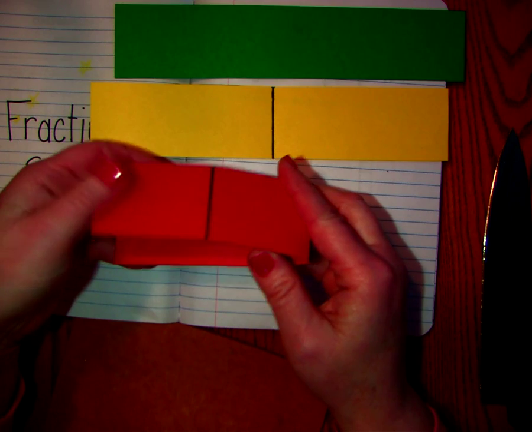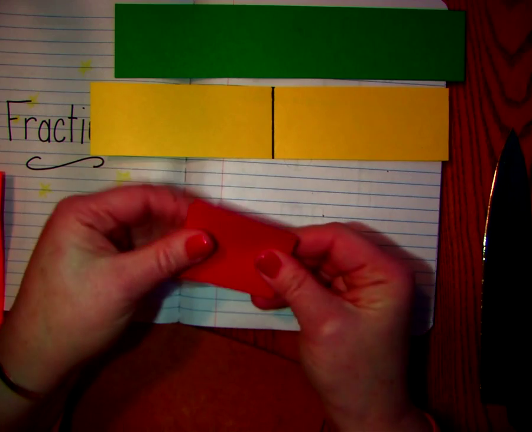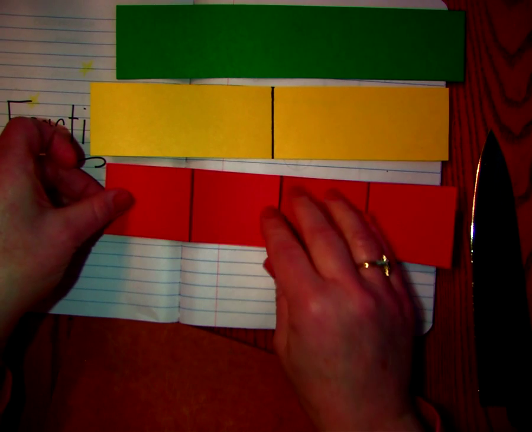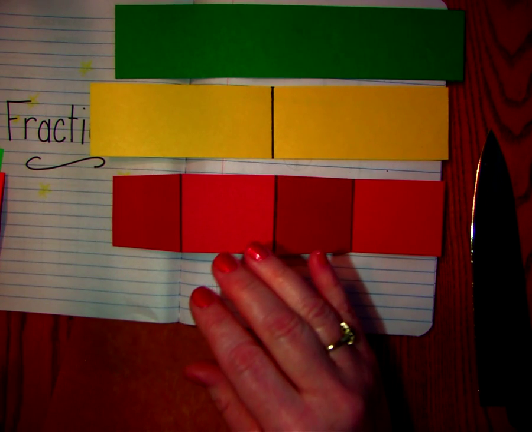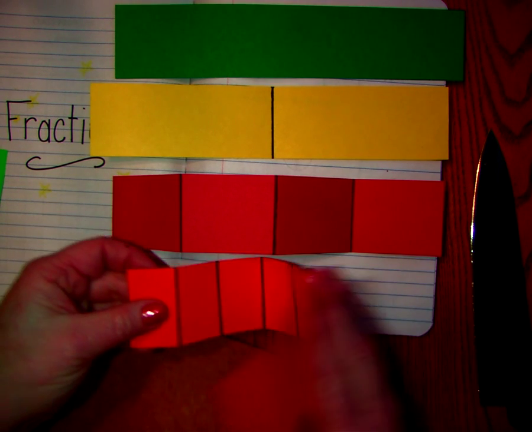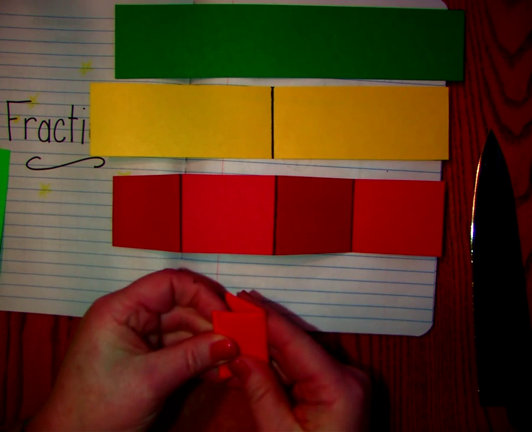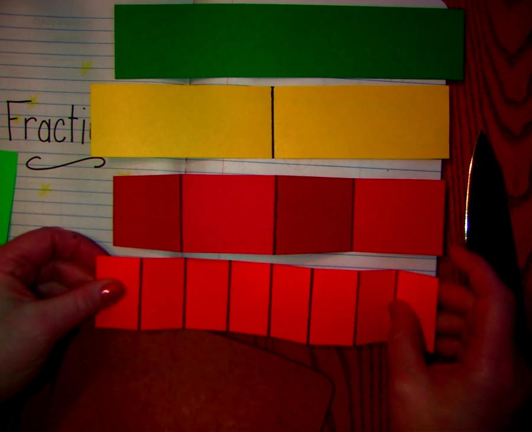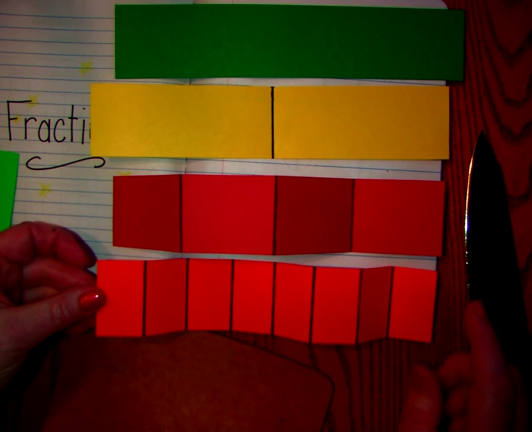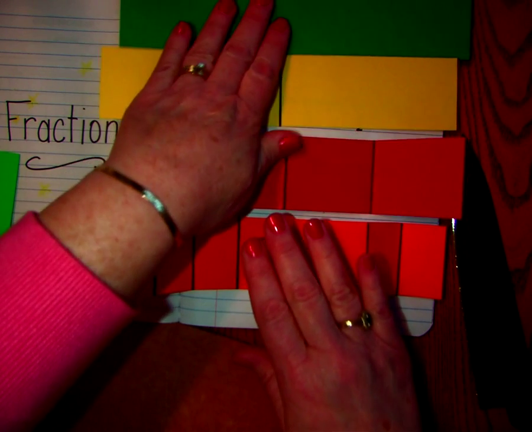I can take the 1 whole and I can divide it into half and half again and make 4 equal parts. Now I've got fourths. And I can keep going, and I can divide my strip up into 1, 2, 3 folds and get how many equal parts? 1, 2, 3, 4, 5, 6, 7, 8. Eighths. 8 equal parts. And of course, they all equal 1.